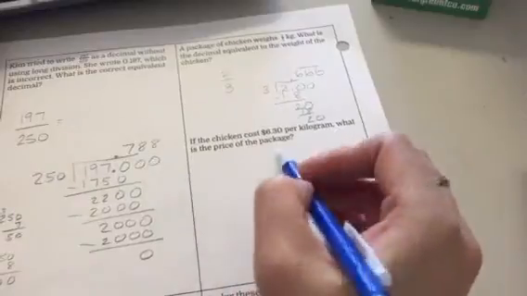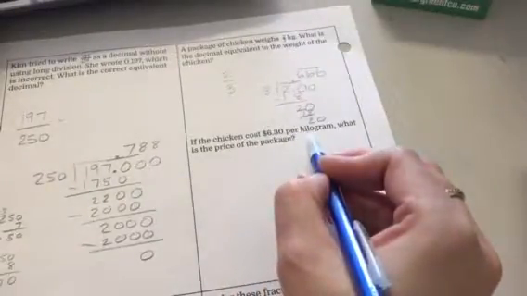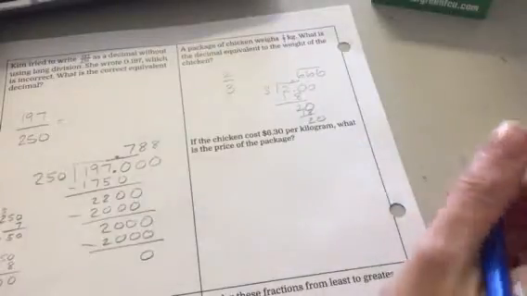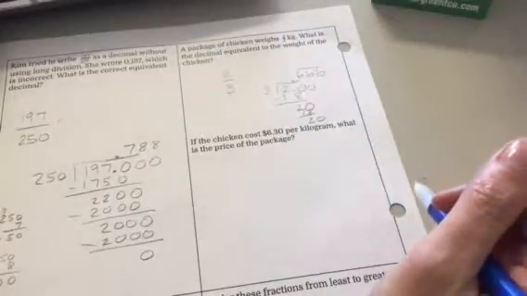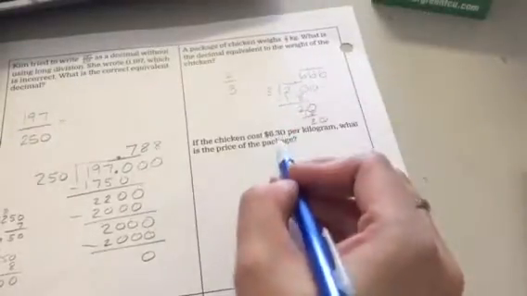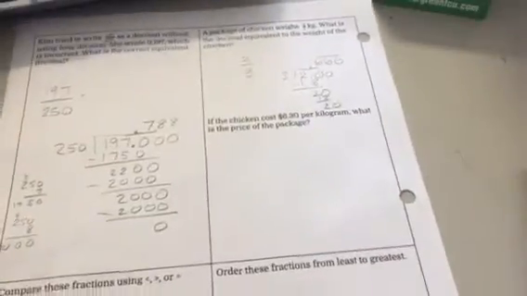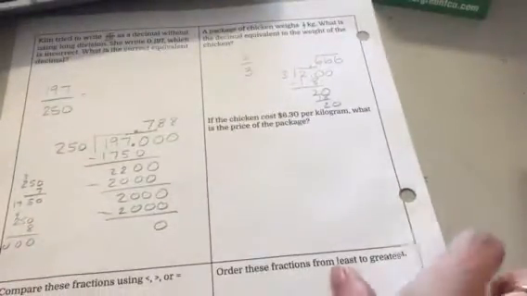It said if the chicken costs $6.30 per kilogram, then what's the price of the package? Okay, so if the package is this as a decimal and it costs this much, you guys need to determine the operation to find the total cost.